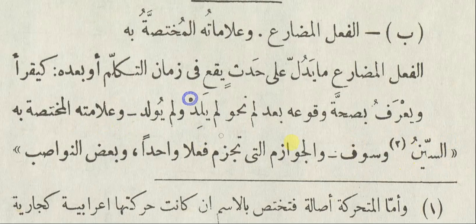وعلامته المختصة به السين وسوف. So here indicating that present tense that have its own mark. This mark seen and سوف only attached to present tense. So that's why they are unique in that sense. The minute you see سوف or you see this seen attached to a verb, a present tense verb, that's a present tense. So only attached to present tense.